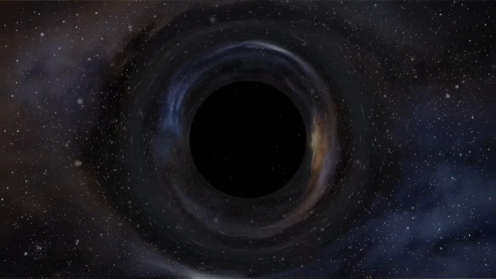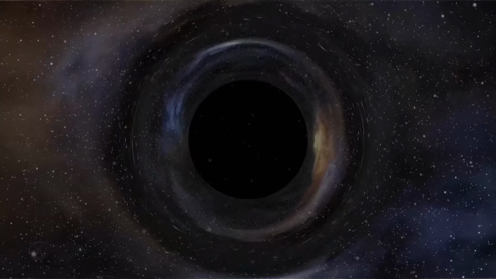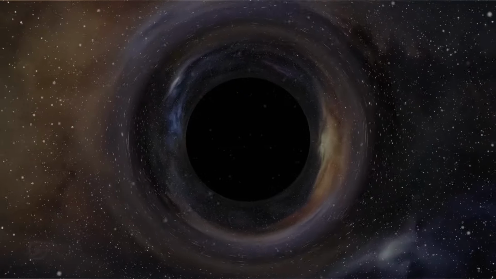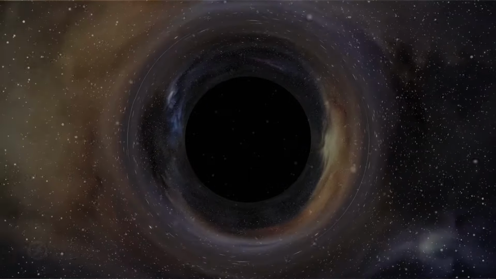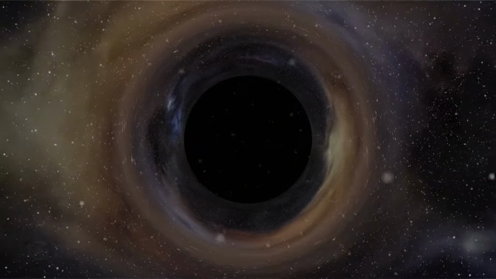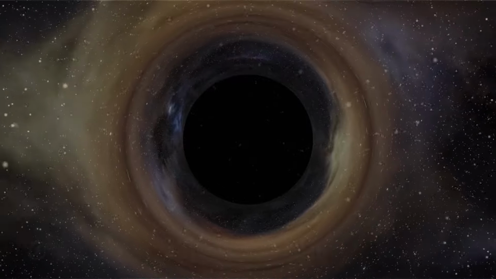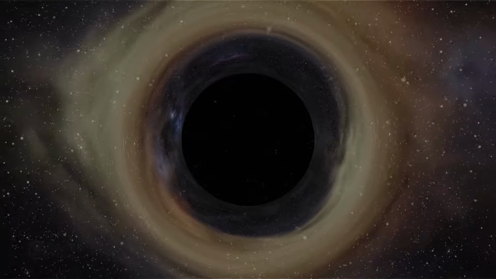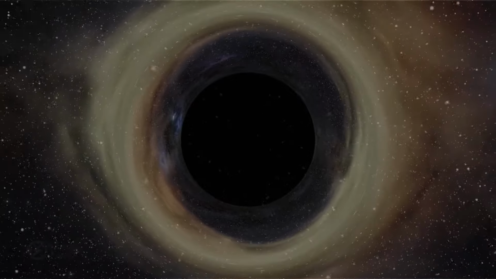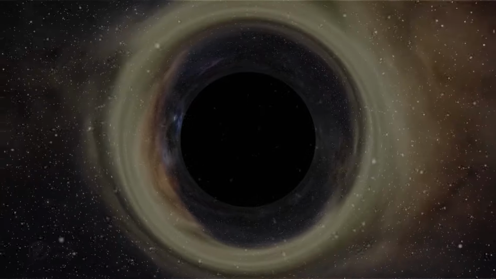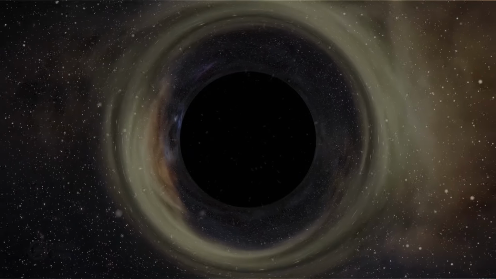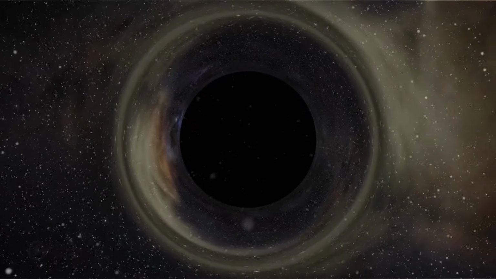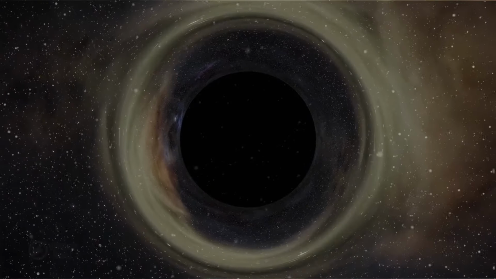But for stars at least 20 to 25 times the Sun's mass, the story ends violently. As the core accumulates iron, fusion stops producing energy. Iron cannot be fused into heavier elements without consuming more energy than it releases. With no pressure to counteract gravity, the core collapses within a fraction of a second. The outer layers of the star rebound off the imploding core, generating a shock wave that tears the star apart in a supernova. The core's fate depends on its remaining mass.